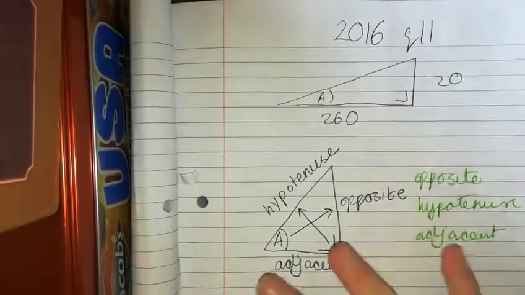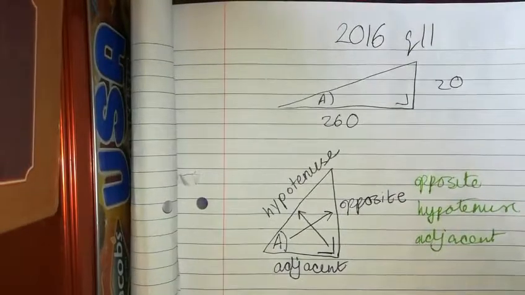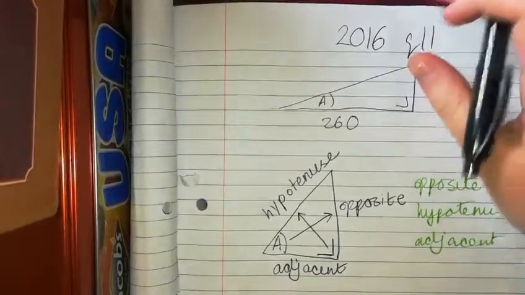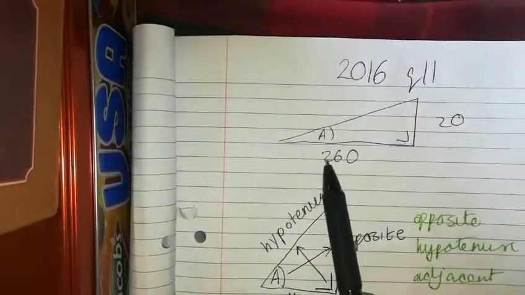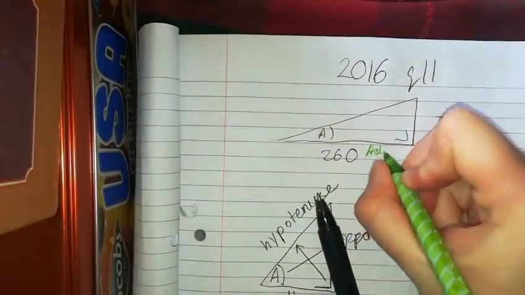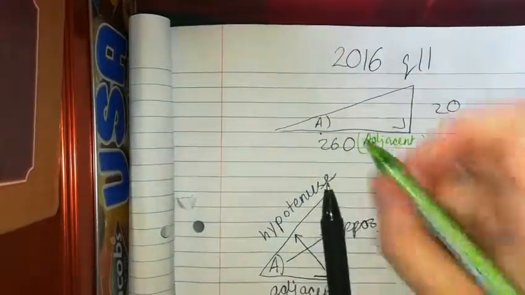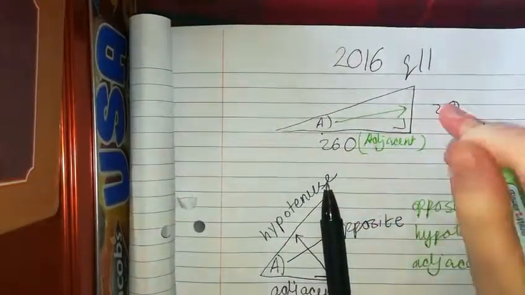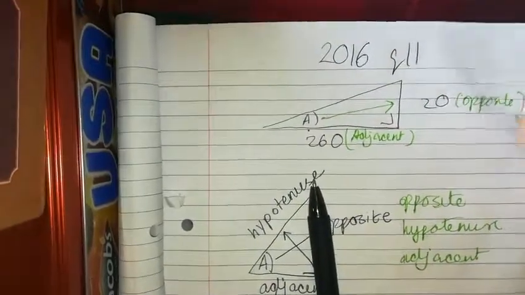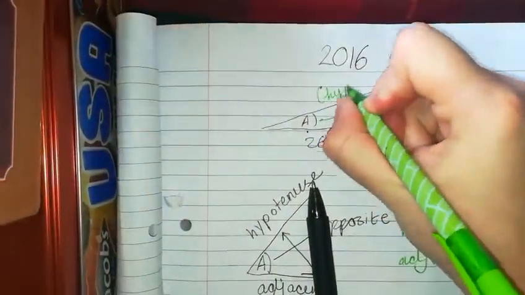So now that we know hypotenuse, opposite, and adjacent, we can figure out which one is which. If we look at this triangle, we want the length of the side adjacent. So the adjacent is going to be 260. I'll just write in adjacent here. The opposite is going to be the side opposite the angle A, so it's going to be this one. This is our opposite. And then the remaining side, opposite our right angle and the longest side, is the hypotenuse.